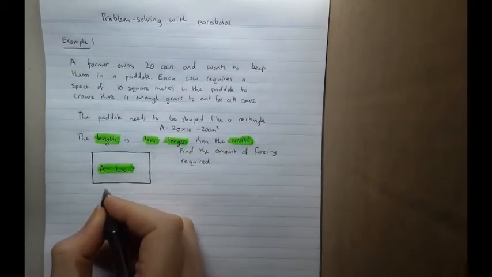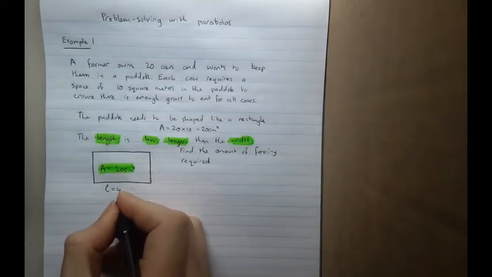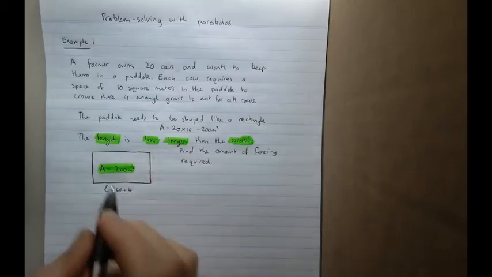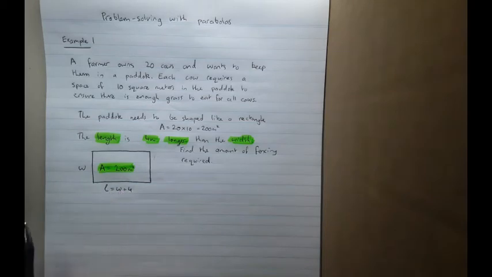So this is our length, and it's equal to the width plus 4. Then we've got our width. Again, notice how our length is 4 meters longer than the width, so our length is the width plus 4. So that's important. Now, the next thing we need to look at is what we are being asked. What we're being asked is to find the amount of fencing required to build the paddock.